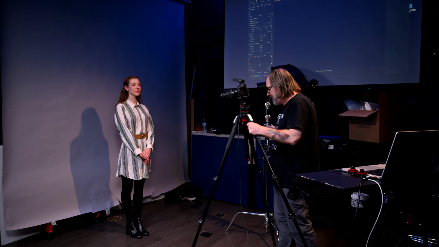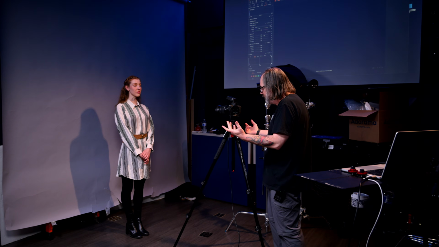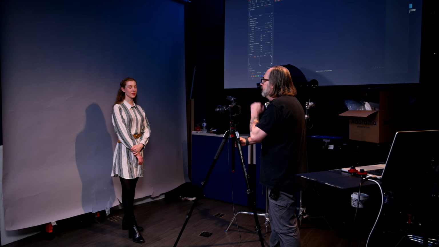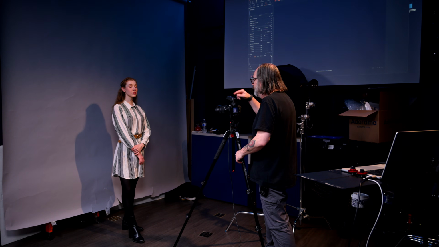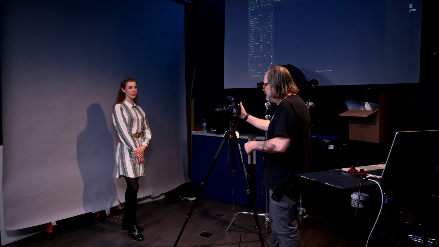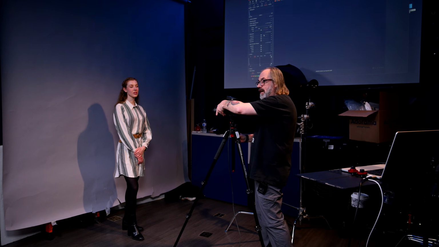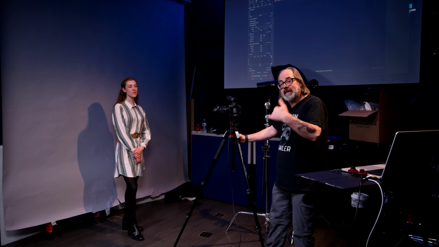Now we use flash, right? Because the flash is going to give us an exposure. So I turn on my little guy here. All right, I'm in TTL. TTL is basically an automatic exposure. It's not automatic because obviously I have my camera set the way I want it, but it's making an automatic exposure.